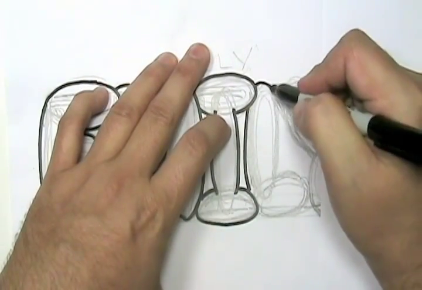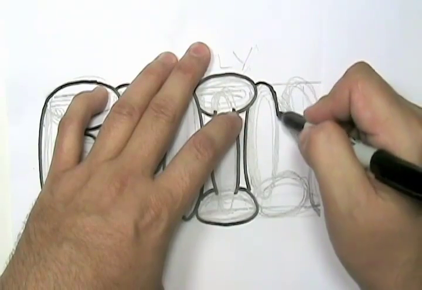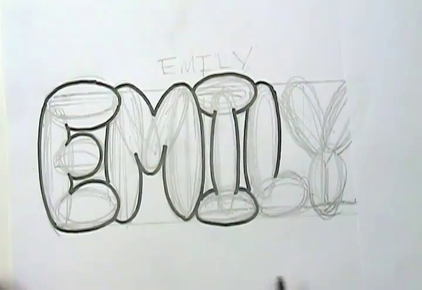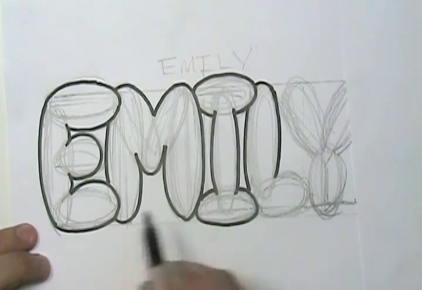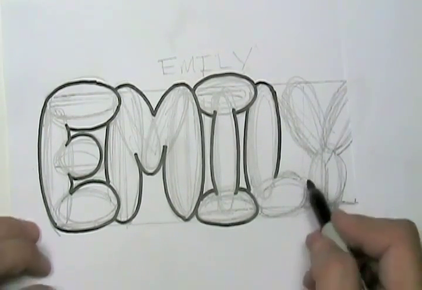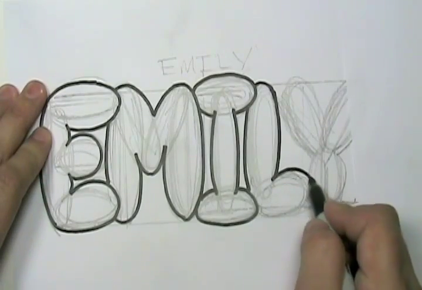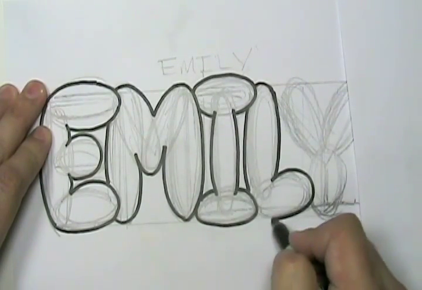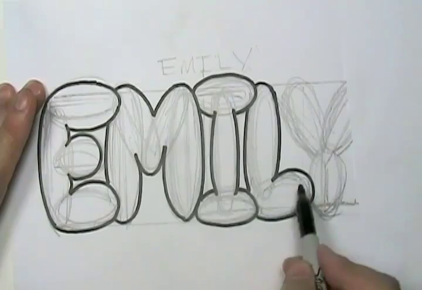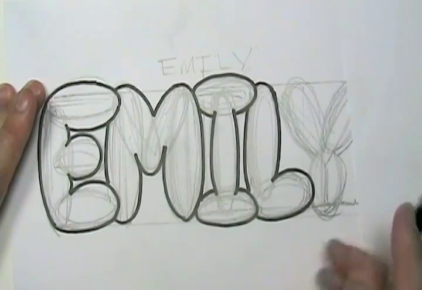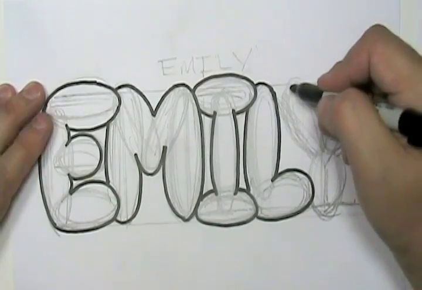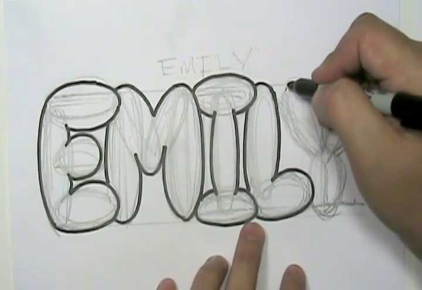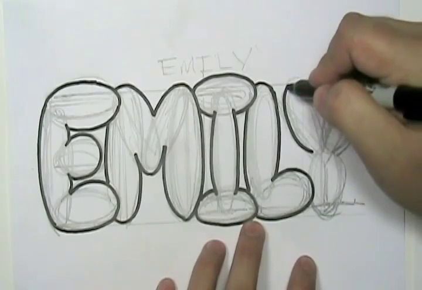I'm going to hold my paper so it doesn't move on me. Alright, so I had this nice big fat base on the E, and this is looking similar to that, so I'm going to fatten that up a little bit from what I have sketched, and I want that repetition of that curve and that curve in there. So look for those opportunities for repetition in your letters. That helps make the letters look like they belong together.